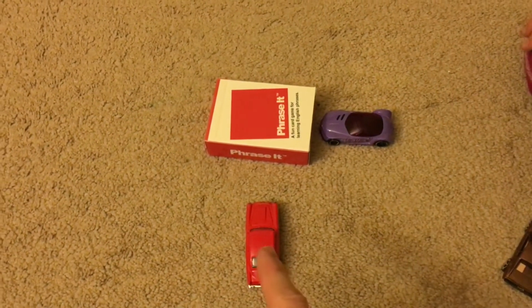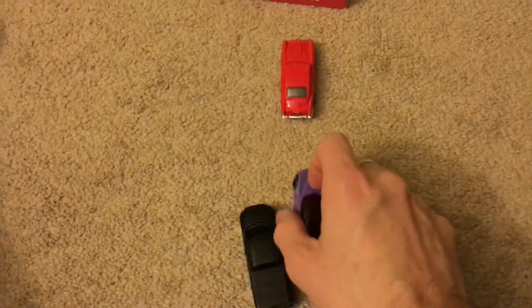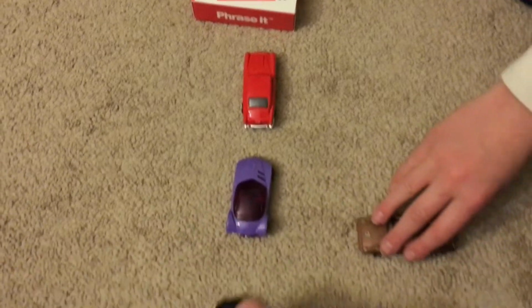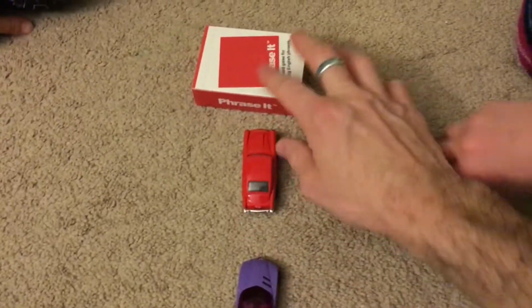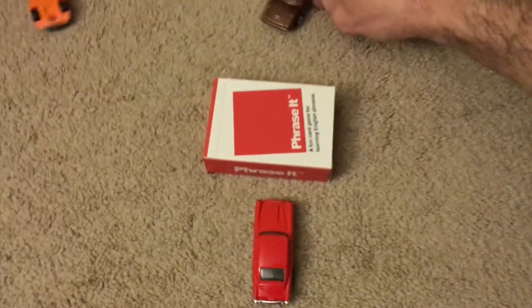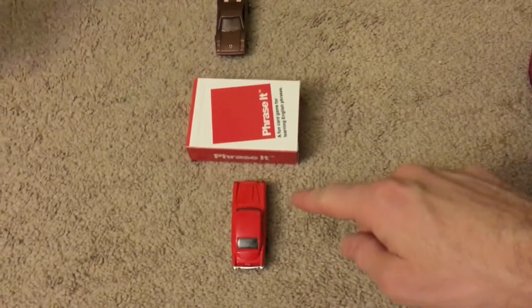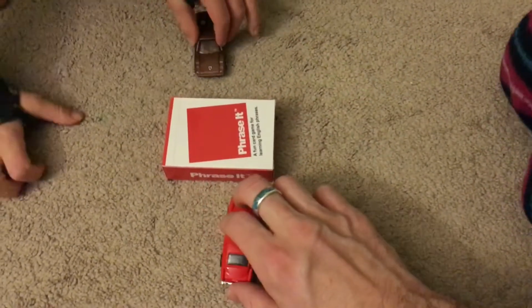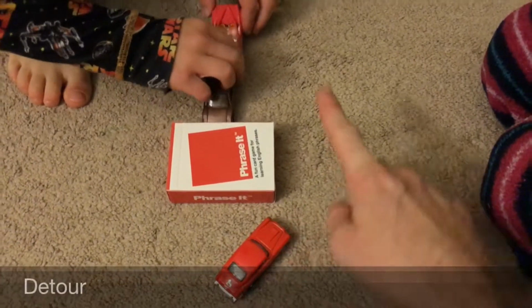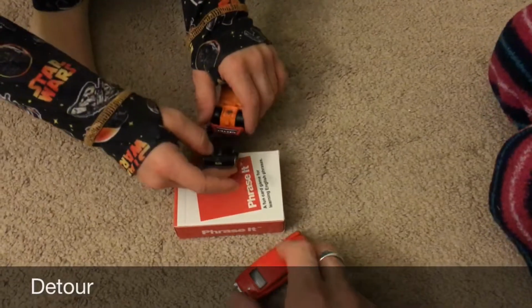Now, when you have an obstacle, maybe all of the cars are driving like this, and one of them stops. Oh no, there's something in the road. These cars are trying to come this way. These cars are going that way. This is what we call an obstacle. So the cars need to have a detour. So if you remembered in our video, we learned detour.